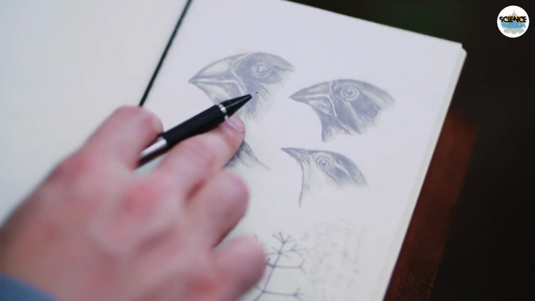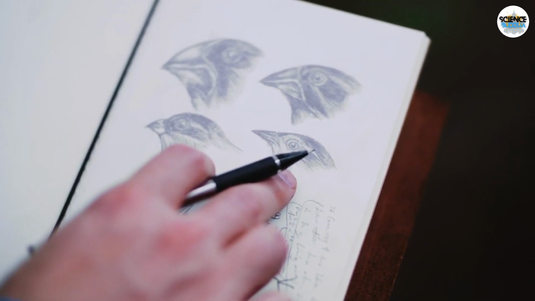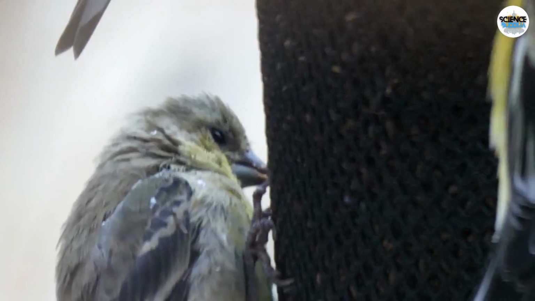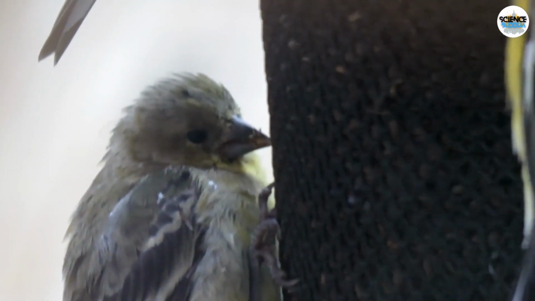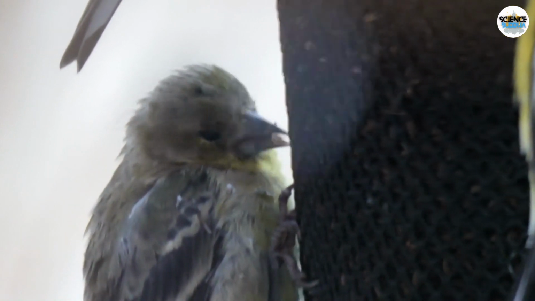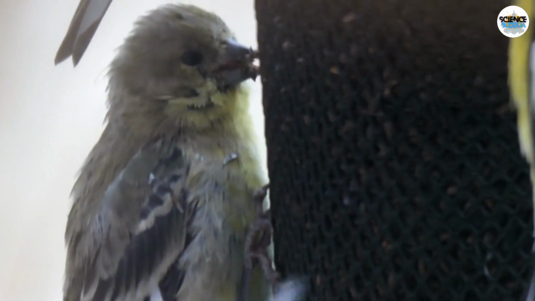Example: in a population of finches on the Galapagos Islands observed by Darwin, he noticed variations in beak size and shape. Some finches had larger, stronger beaks, which were more effective at cracking open tough seeds, while others had smaller, more delicate beaks that were better at feeding on insects or softer seeds.